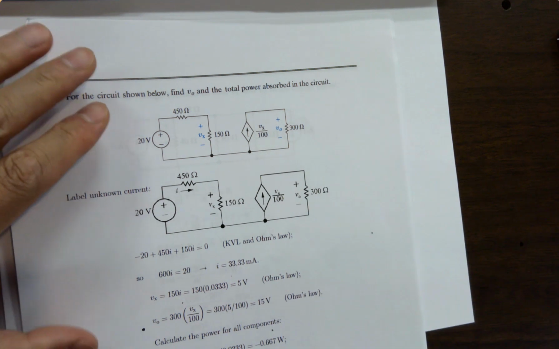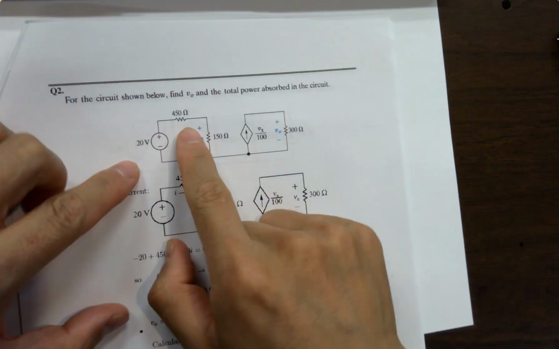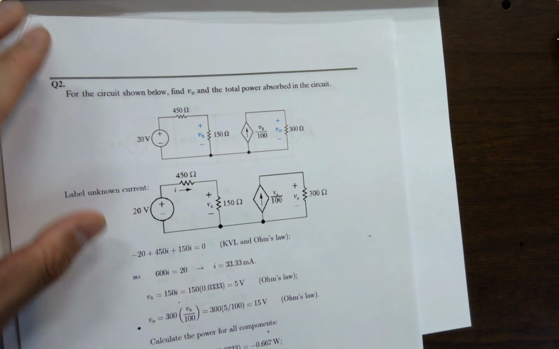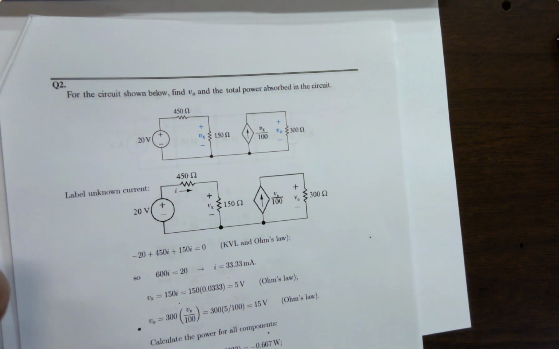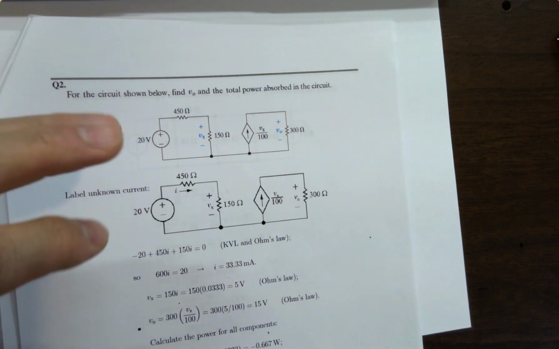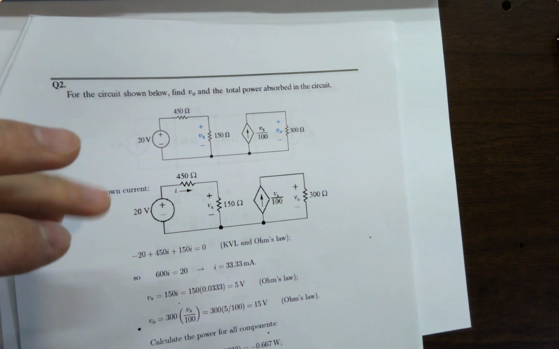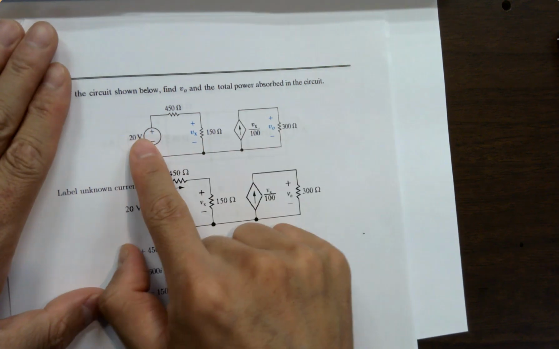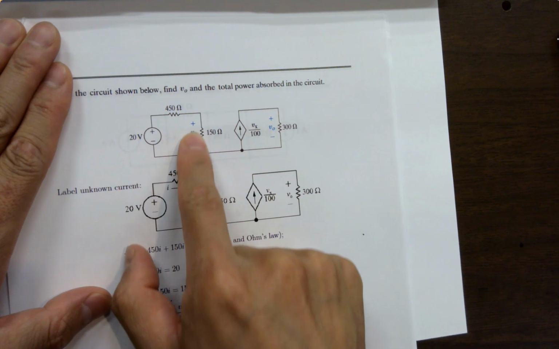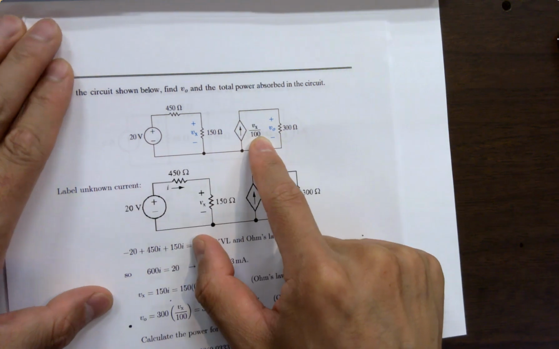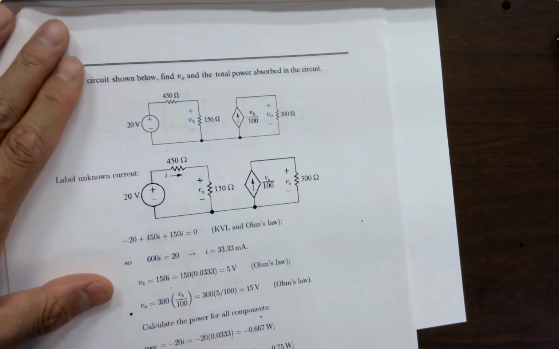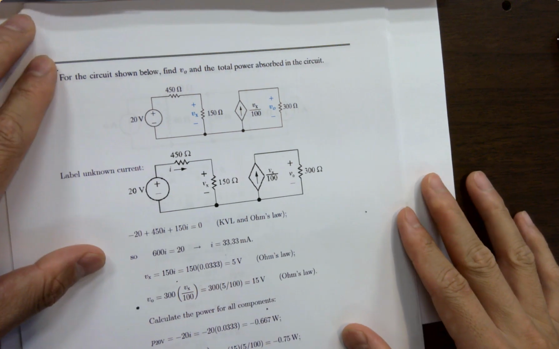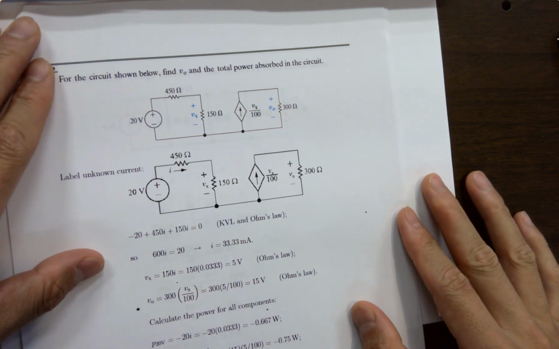Why simple? How do you want to do it? You are thinking of trying to recall all the node, mesh, superposition, and equivalent circuits. It's basically just this voltage, two resistors, and a voltage here, Vx. Plug in, done. You don't even need to do all the things here, right?